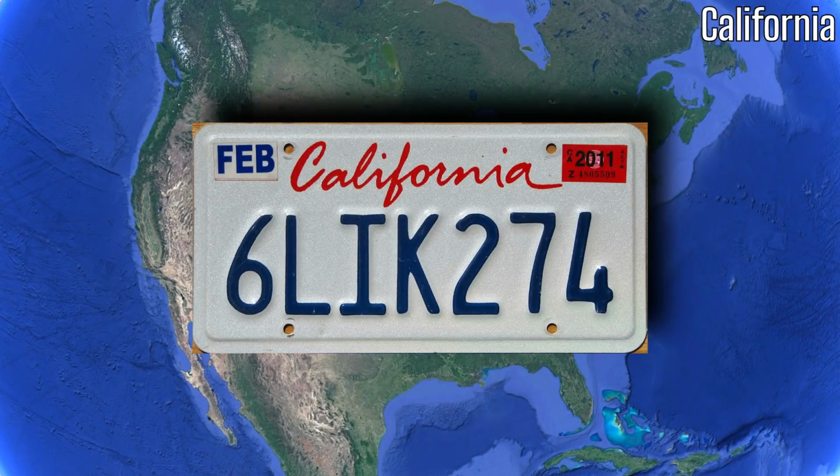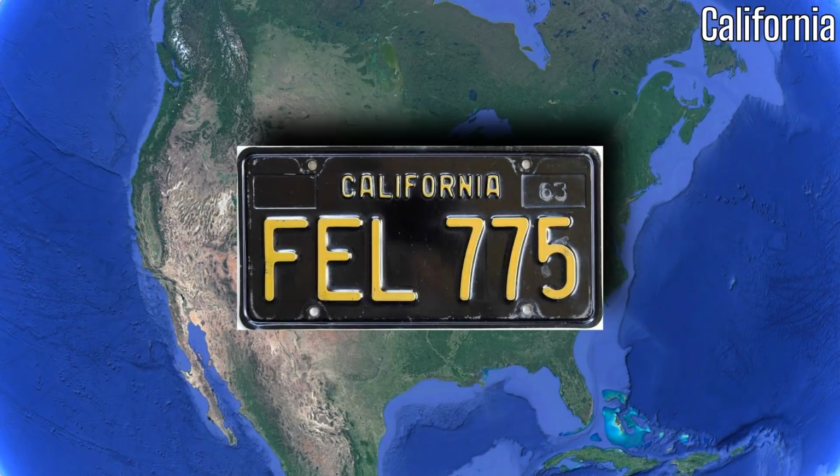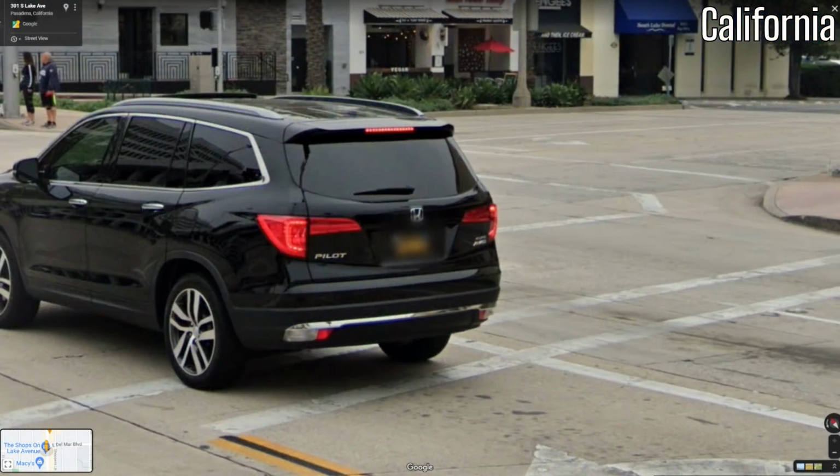California has a simple white plate with red text at the top. It doesn't look too distinct when blurred, except for the red at the top. This has been the standard design since the 80s. On rare occasions, you can see old California license plates, especially the black and gold ones.